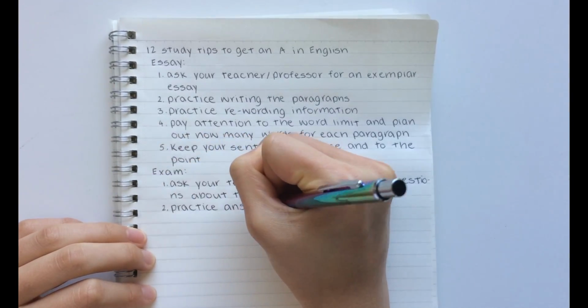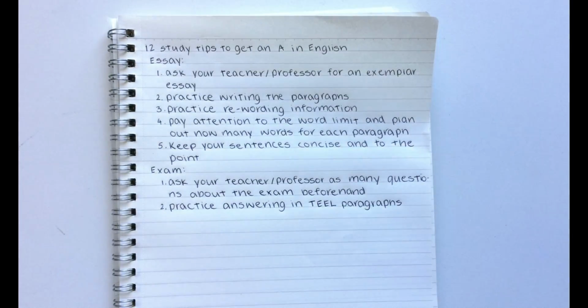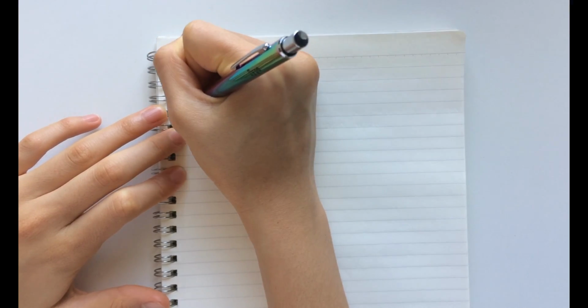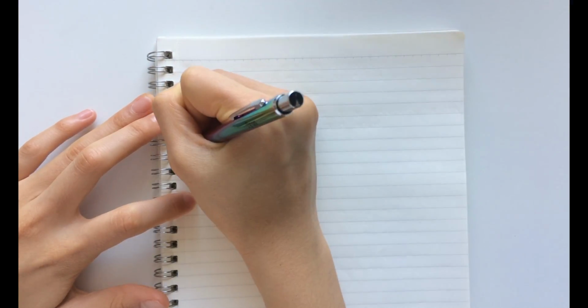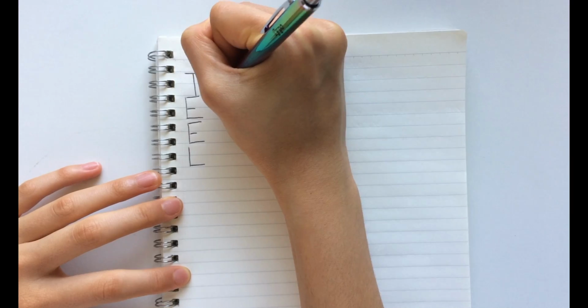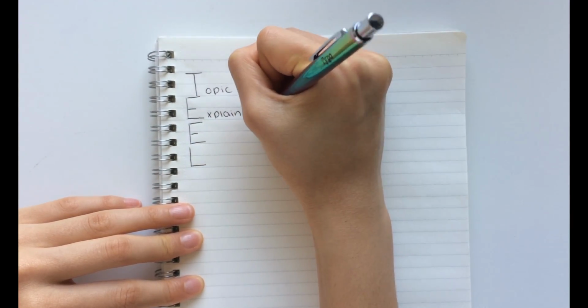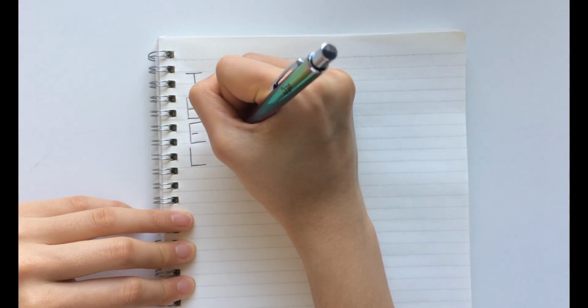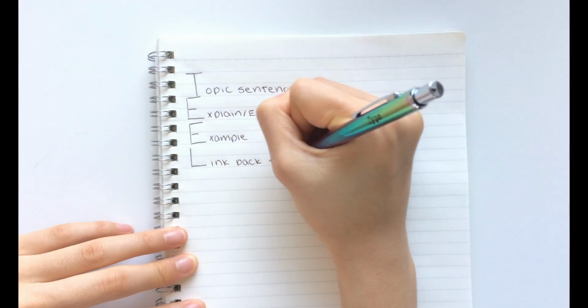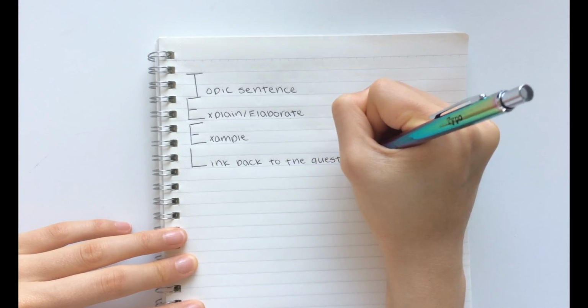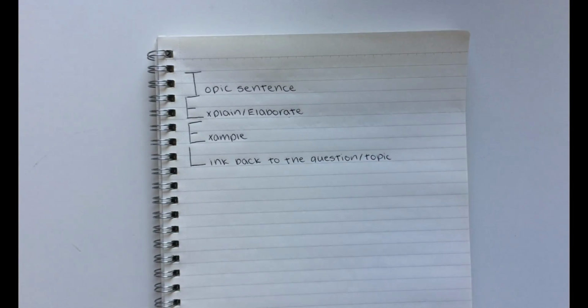The second tip is to practice answering in TEAL paragraphs. So a TEAL paragraph is topic sentence, explanation or elaboration, example, and link back to the question or topic. This is for when your exam is short response or is comprehension or anything to do with book or text reading, because you will find that most answers require you to write in TEAL form.